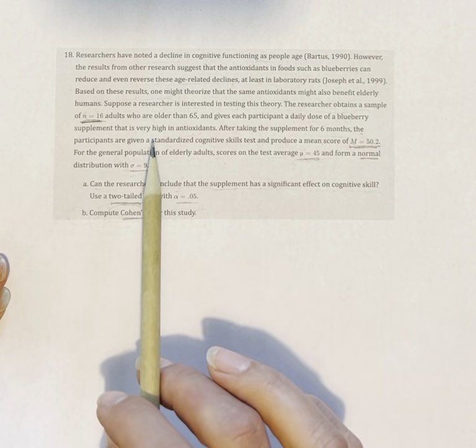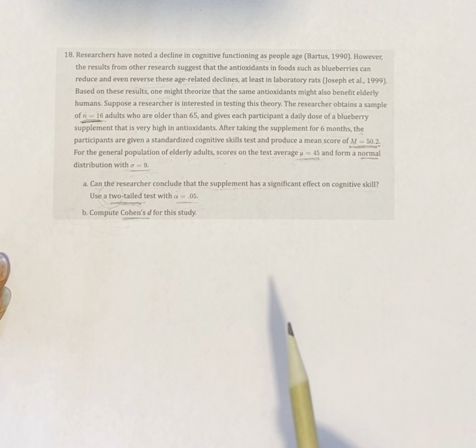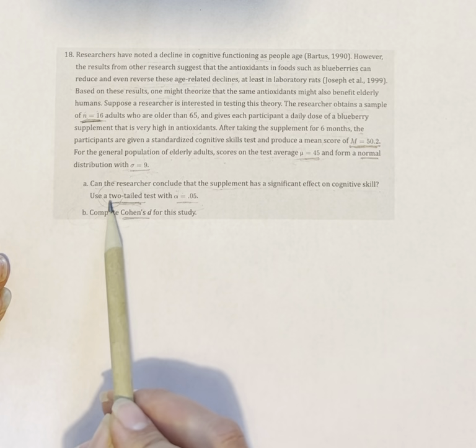So when we're looking here, even though in laboratory rats the antioxidants can reduce or even reverse the declines, we're going to use a two-tailed test because humans are not rats, and it could go either direction. It could be that these antioxidants have a similar effect as with rats, so it could decrease the decline, or it could be that it has a very different effect and it could increase. So we're going to use a two-tailed test. We're also using a two-tailed test because the prompt tells us to use a two-tailed test.